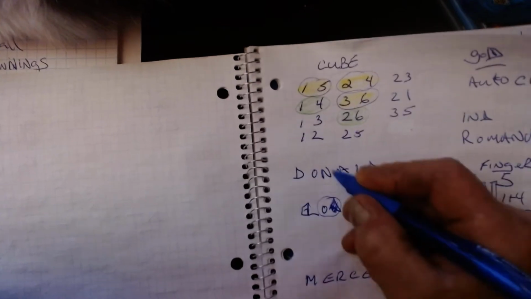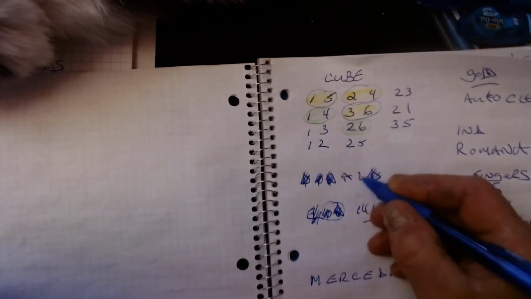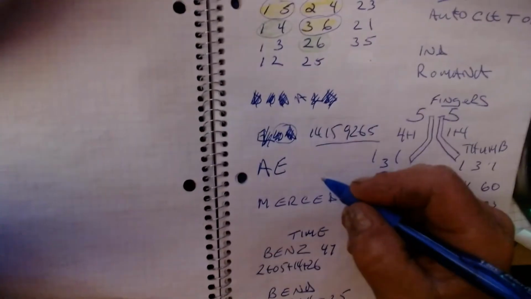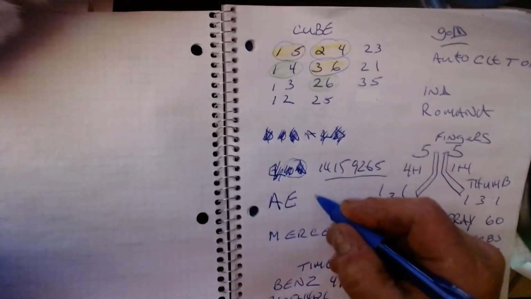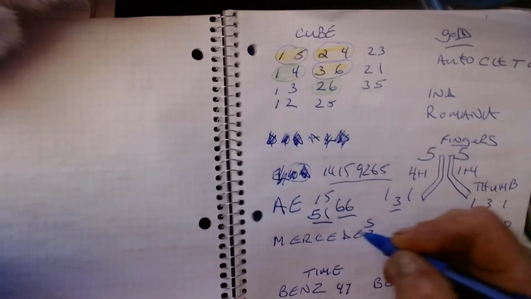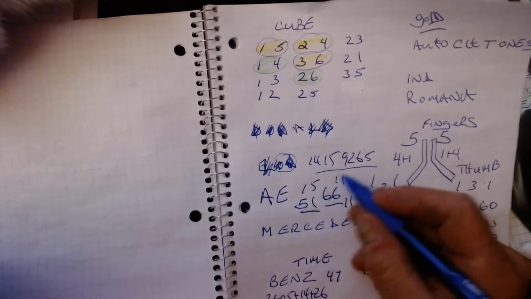But we're going to take away all the duplicate letters: N, O, D, L. And all we're left with is AE, arts and entertainment between the 2. 1 and 5, or 5 and 1. 66, right out of Mars. 11, 11. 1 times 5, 1 plus 5. 6 and 5, 11. Eventually it's going to say king and home.